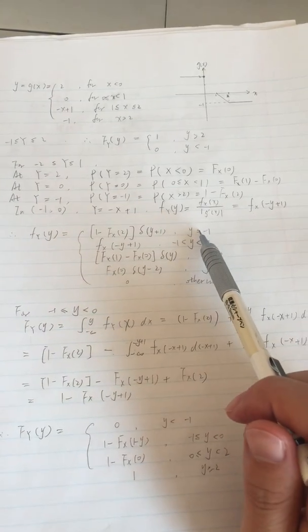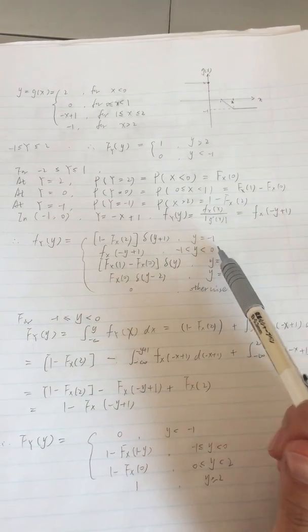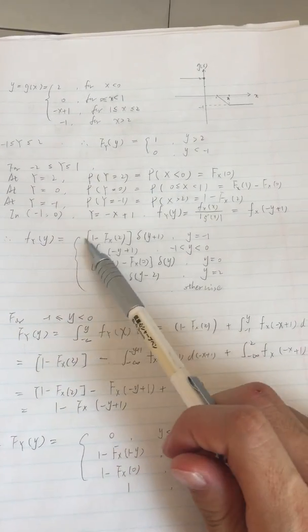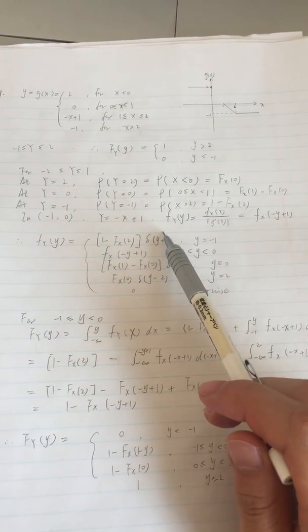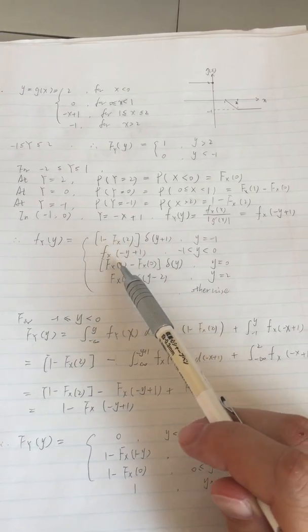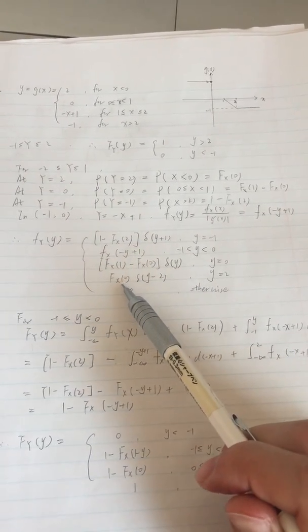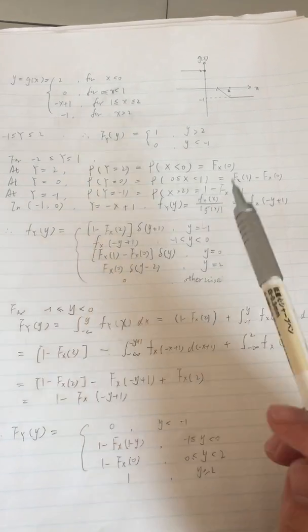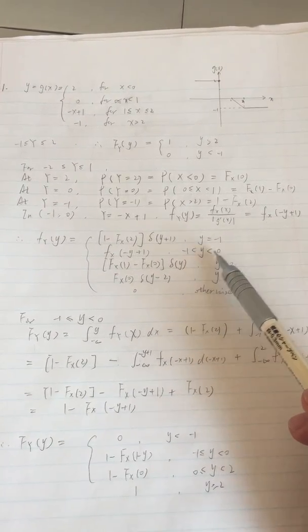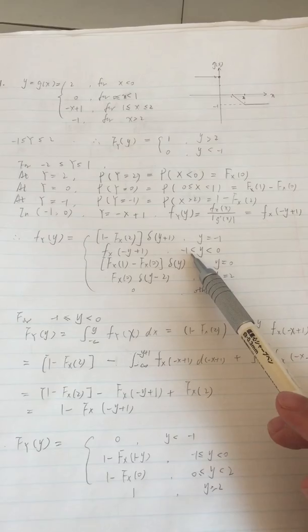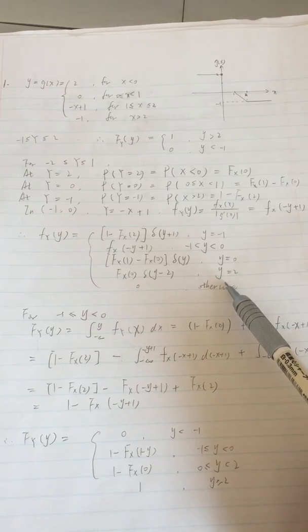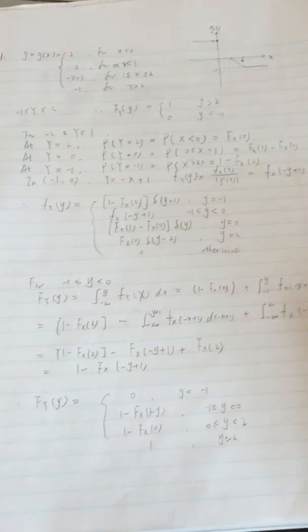When y is equal to -1, 0, and 2, they are impulse functions, and the areas of the impulse functions are 1 minus Fx(2), Fx(1) minus Fx(0), and Fx(0). And when y is smaller than 0 and bigger than -1, it is the density function, and otherwise the density function is 0.